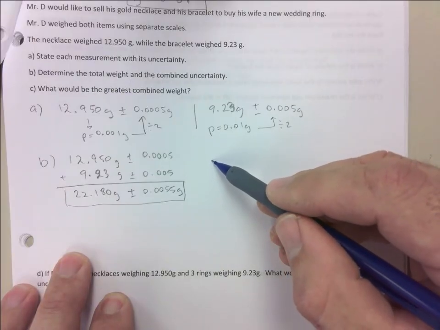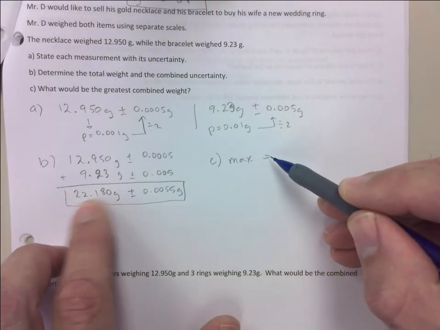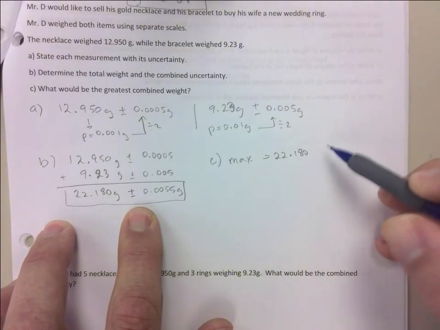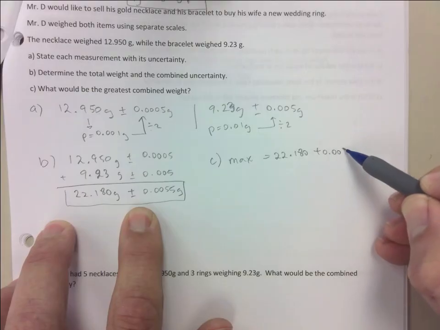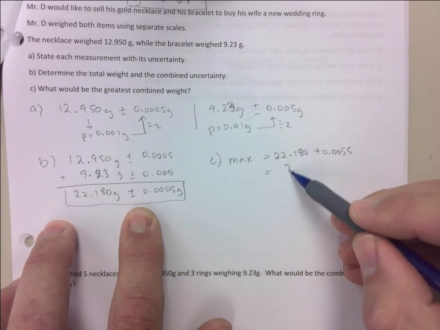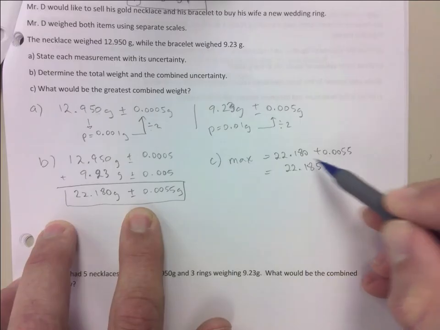What's the greatest combined weight? So they're asking for the maximum weight. So you basically just add these two together. Okay, you add that up, you get 22.1855 grams, okay?